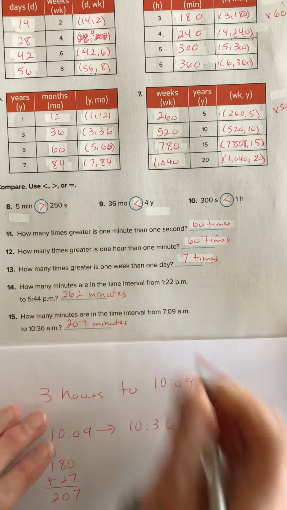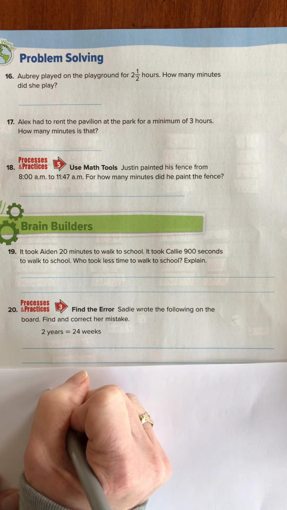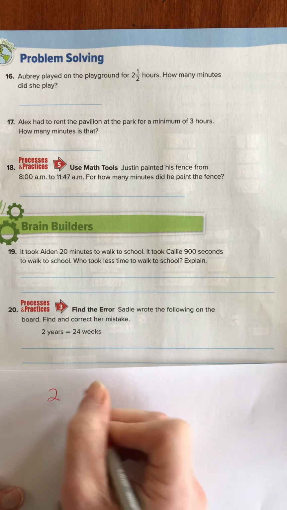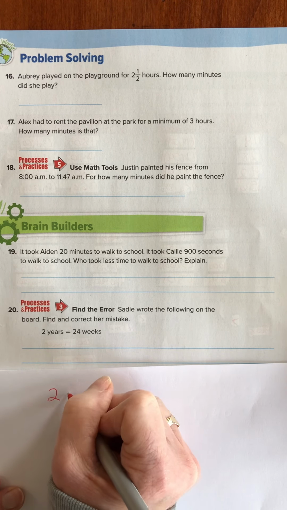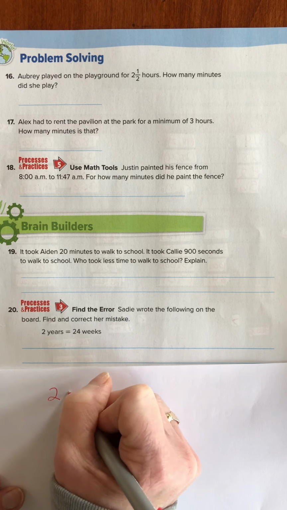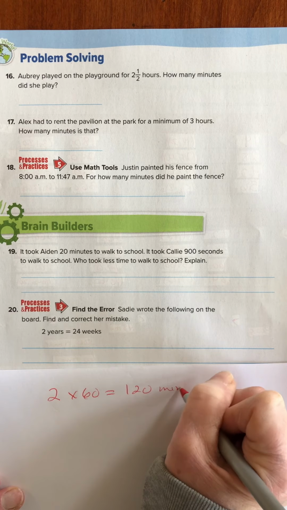Okay, those are tricky. Last page, some problem solving. Aubrey played on the playground for 2.5 hours. How many minutes did she play? Ooh, these are tricky fractions. Okay, first you figure out the whole number, right? 2 hours. And we want to do minutes. So there are 60 minutes in an hour. So 2 times 60 equals 120 minutes.